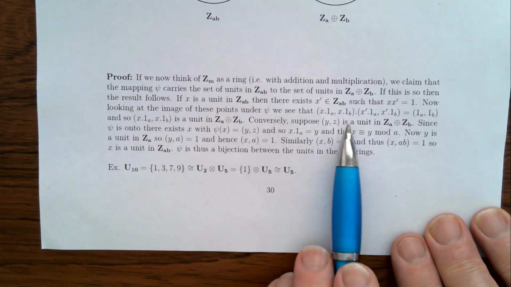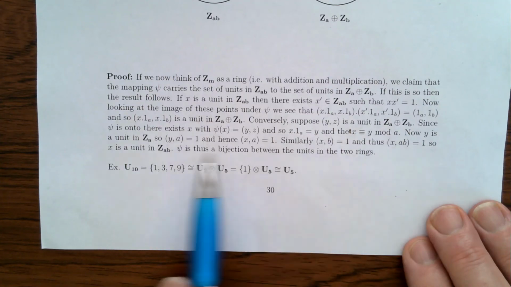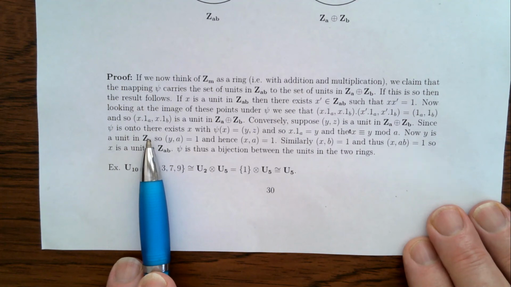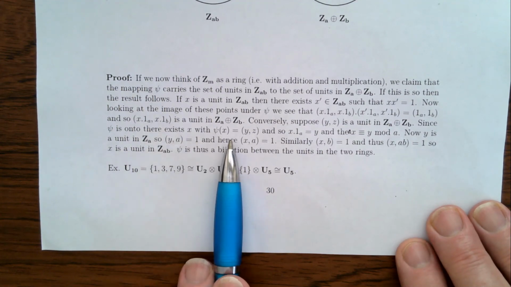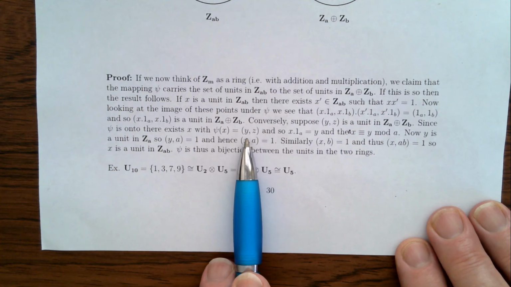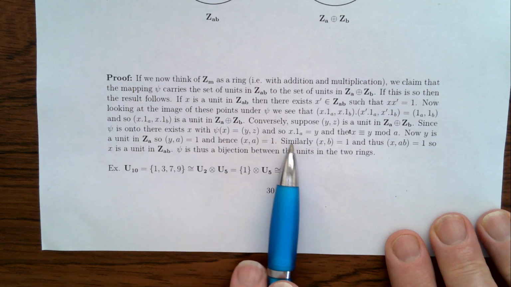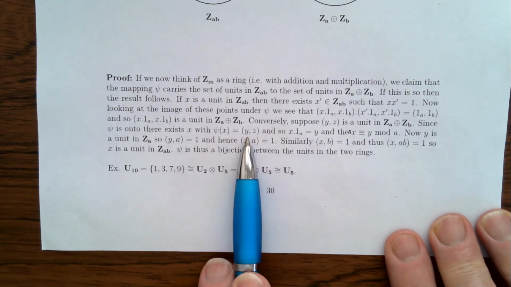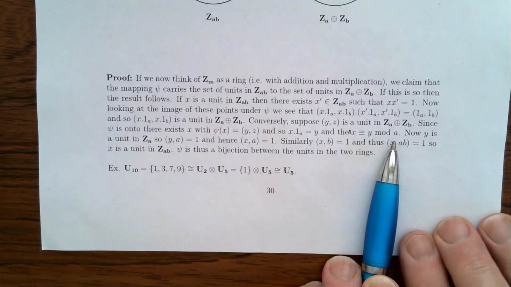So if we take yz to be a unit in this direct sum, since psi is onto, then there's got to be an x back in the original set, so psi of x gives us this ordered pair. Now that means that x modulo a is y, and that means that x and y are congruent modulo a.